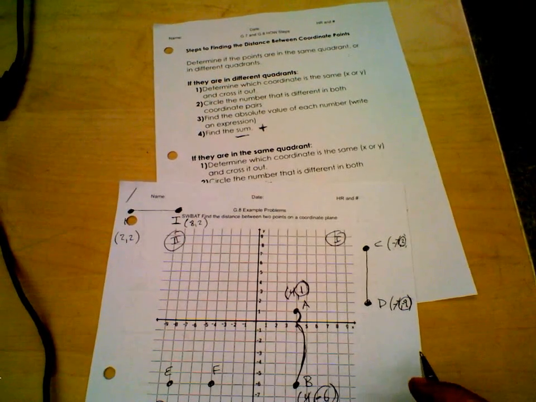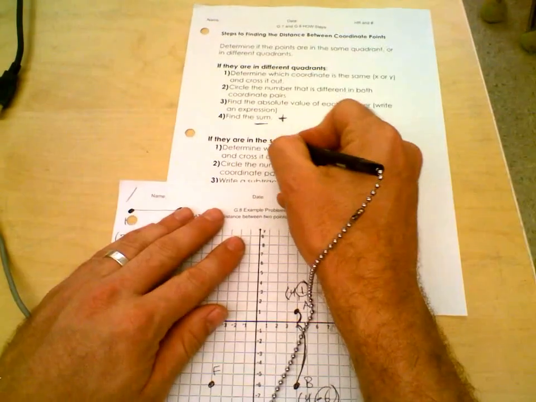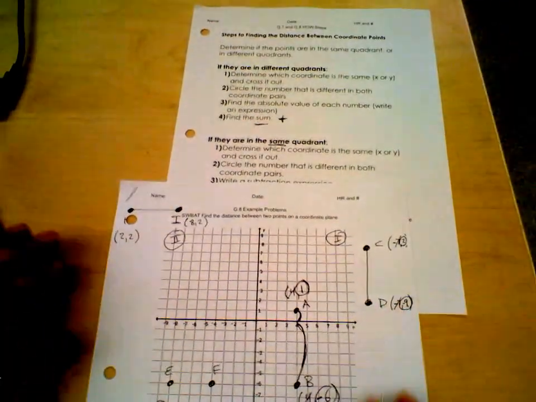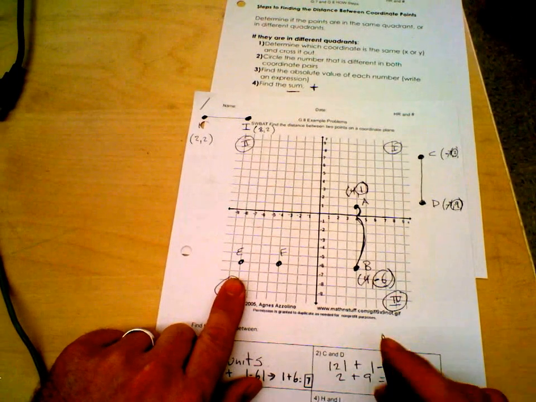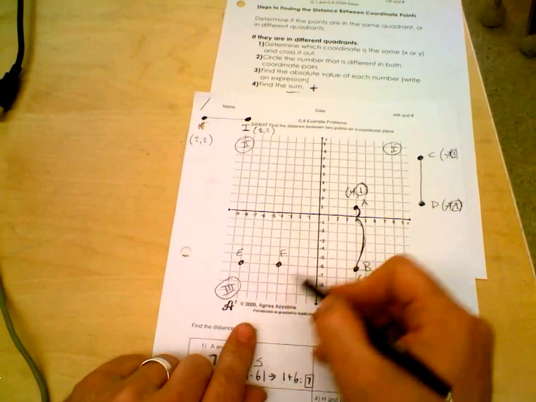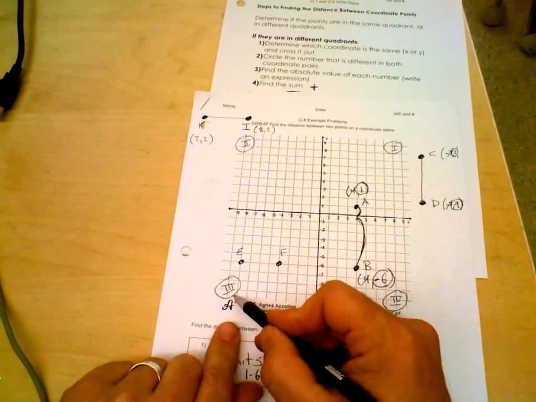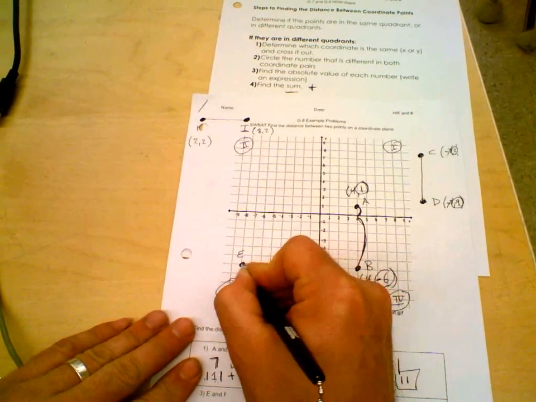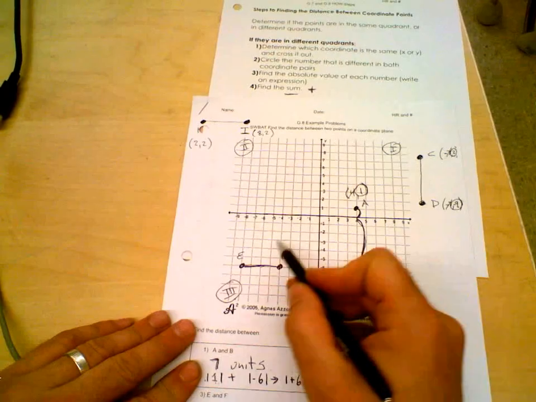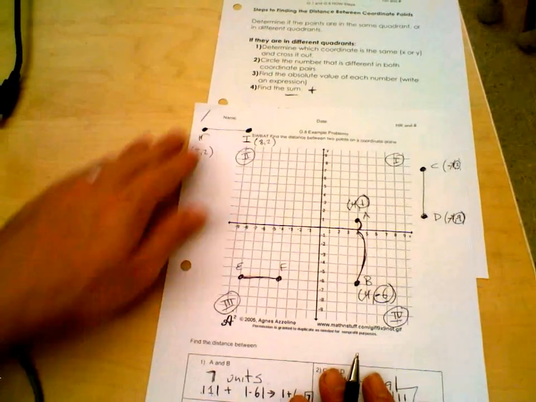But sometimes they'll be in the same quadrant. Let me show you some examples of ones that are in the same quadrant. E and F are in the same quadrant. And you can tell that E and F are in the same quadrant because they're both in the same area. They're both in the third quadrant. If they're in the same quadrant, because it doesn't really cross any lines, it's a slightly different process.